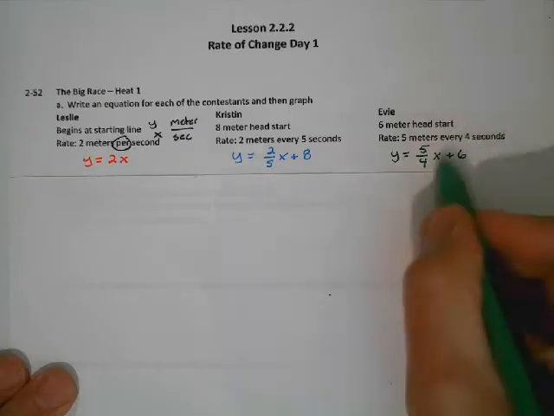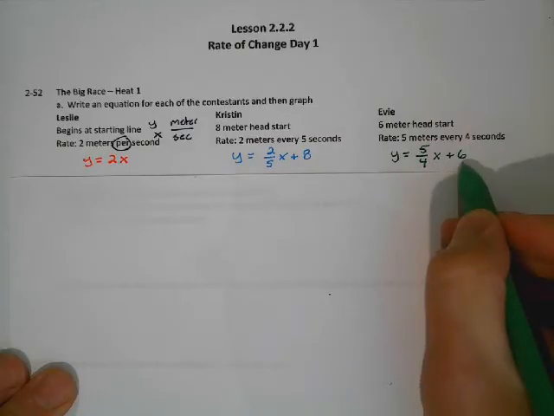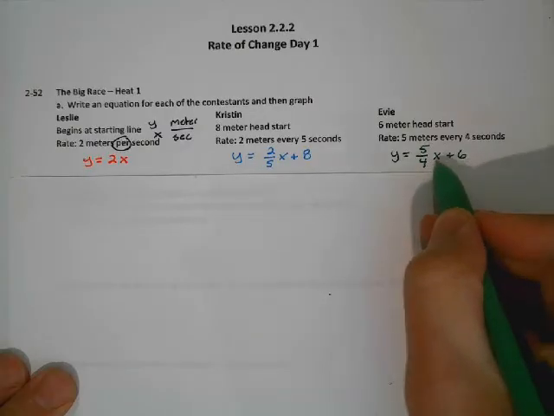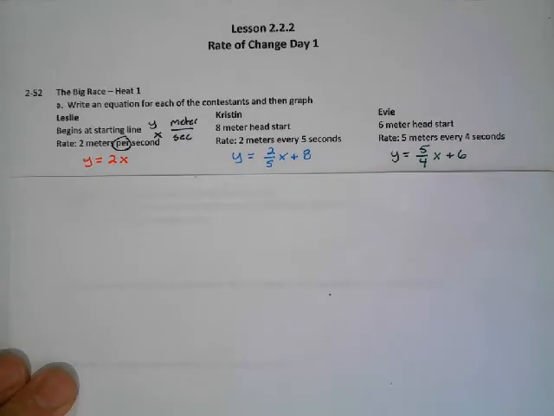So this means at 0 time, she's already 6 meters ahead. And then at 1 second, we add 1.25. So she'd be at 7.25 at 1 second, and so on and so forth. All right, now we need to do a graph. Now let's look at the graph that I've made here.